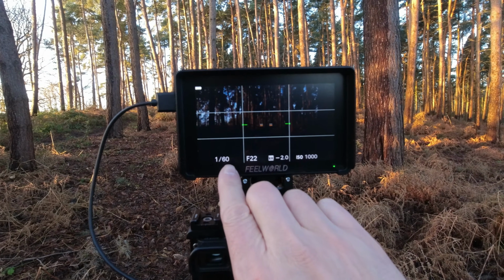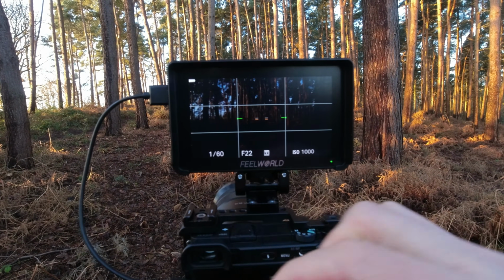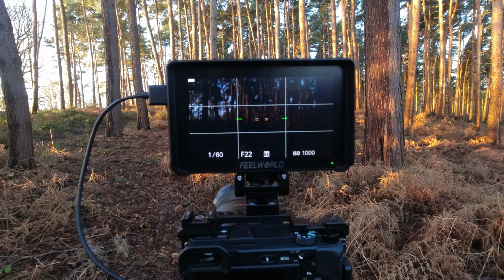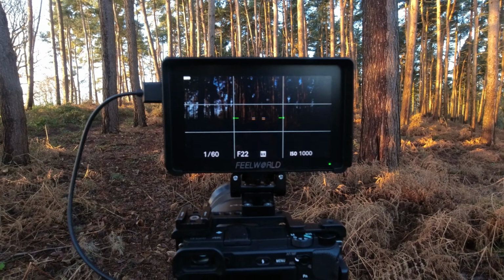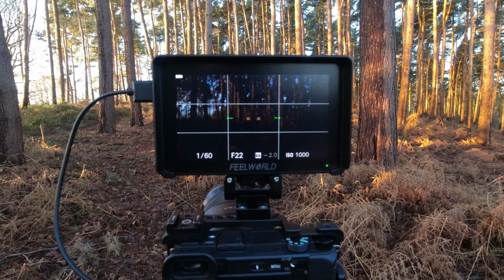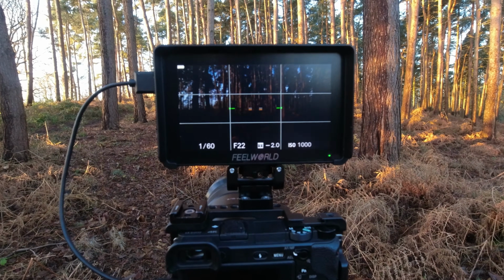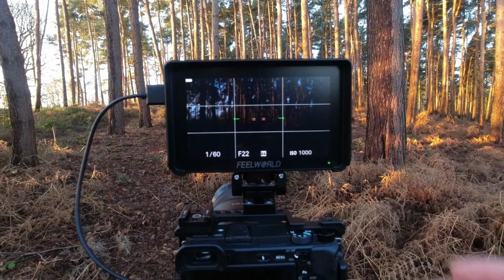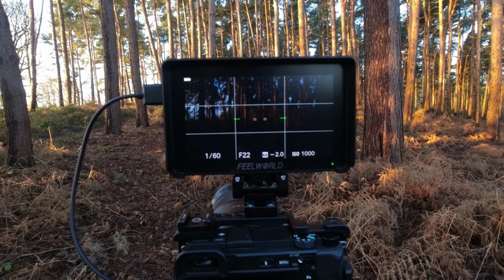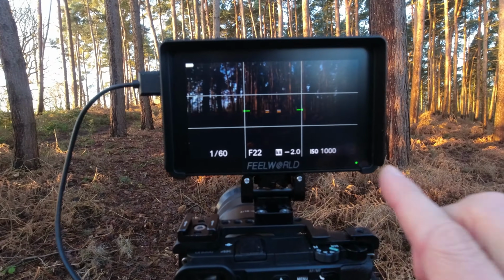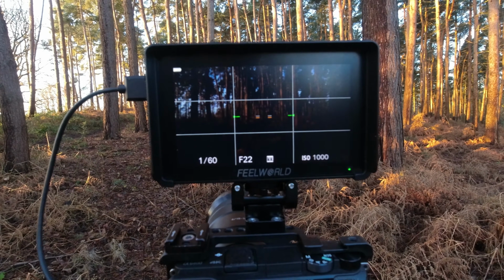Now, we know that our shutter speed has to be doubled out of our recording frame rate to get the most natural looking motion blur. So our shutter speed should be pretty much locked off at that, like I say, double your recording frame rate. I'm currently recording at 30 frames per second, so my shutter speed is 1/60th, so we don't have to touch that. Next, what I like to do is work with the ISO.